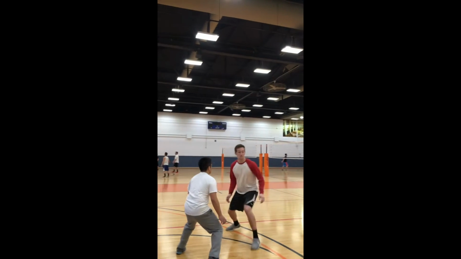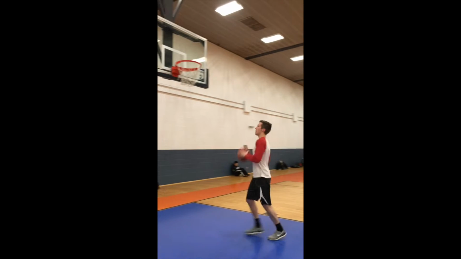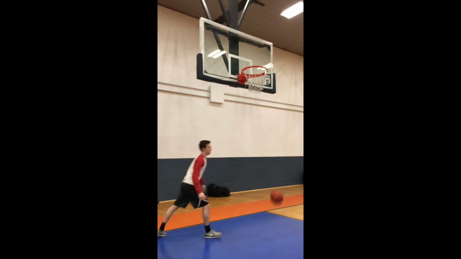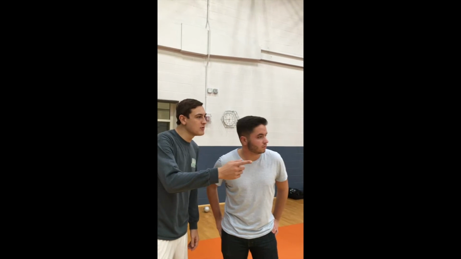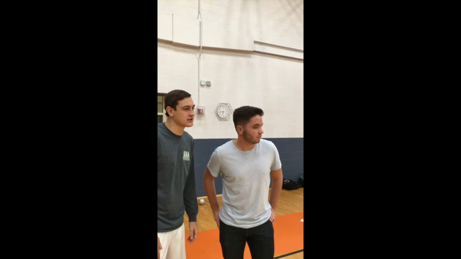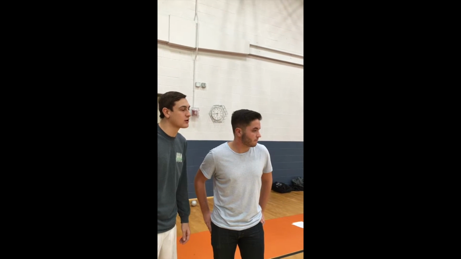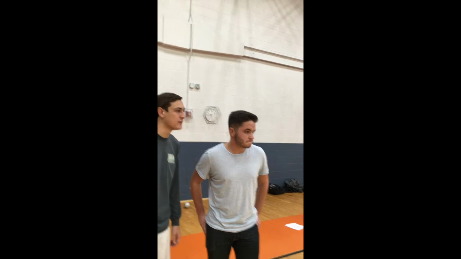Step 2, have athletes observe others in decision-making. Develop analytical skills in the athlete. Look at how he moves without the ball on the court out there. He's doing a great job. So next time when you're out on the court, try and mimic your game off of that and move without the ball.